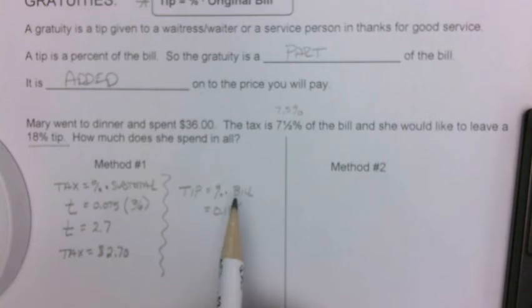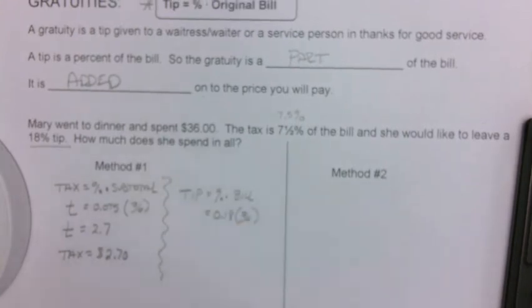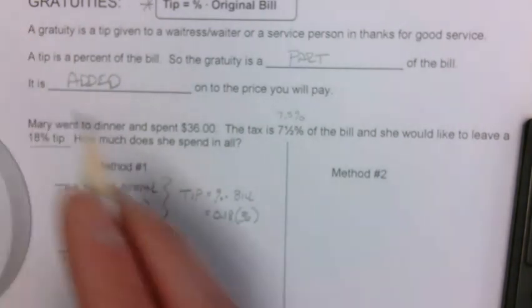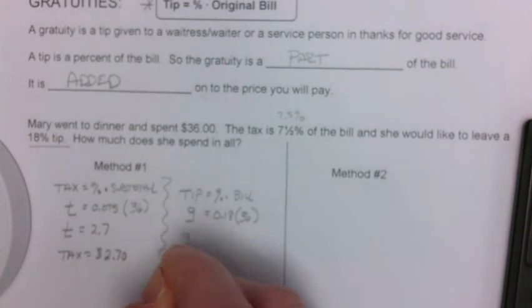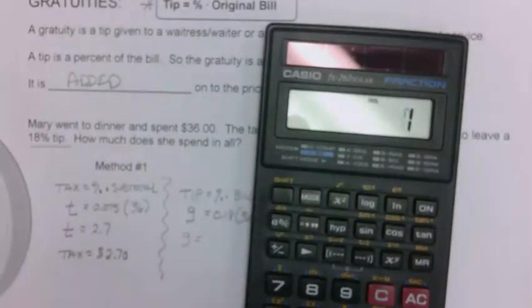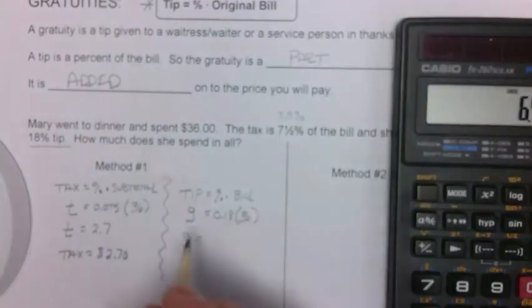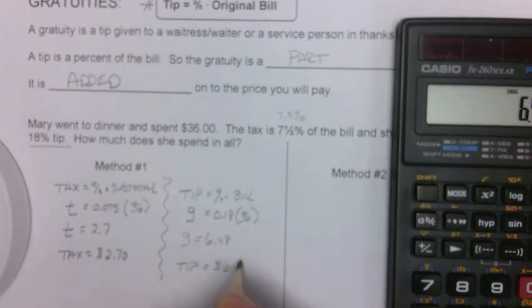Make sure that when you calculate the tip, it's always off of the original bill before tax, which was, in this case, $36. We're calculating how much the tip is going to be. I'm not going to use T again because T was my tax. Remember that a tip is called a gratuity, so let's use the variable G. G equals 18 hundredths times 36. If we do 18 hundredths times 36, we get 6 and 48 hundredths, and this is the tip. The tip is $6.48.